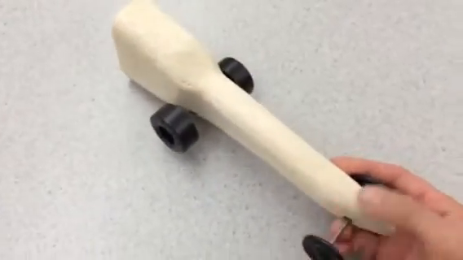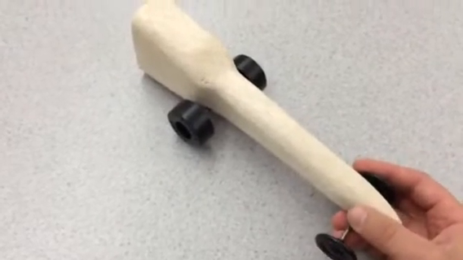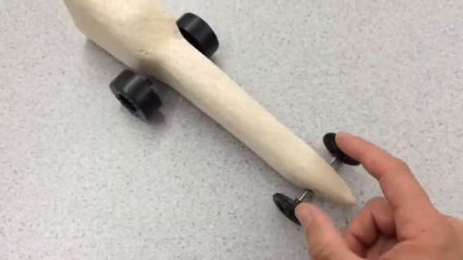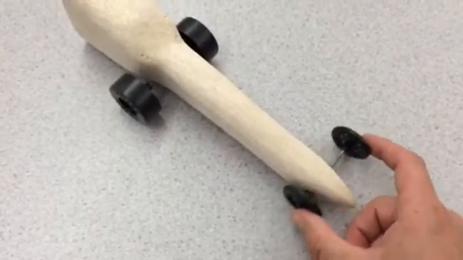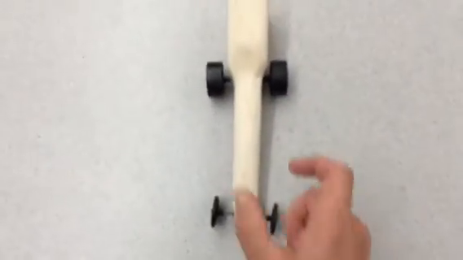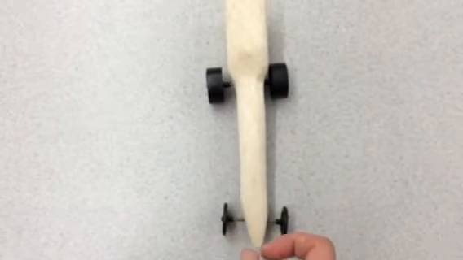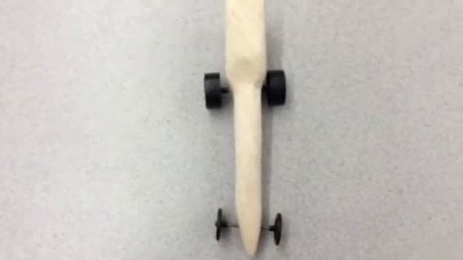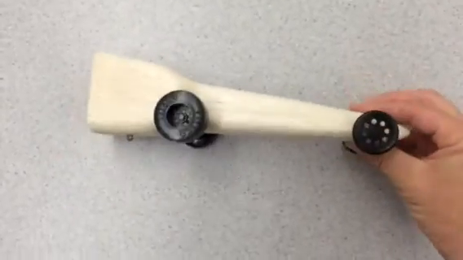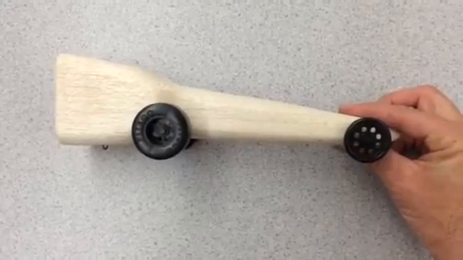Here's another. Okay, this one didn't get painted. Now we'll talk about keeping our cars wide at the axles because we don't want to end up with something like this. From the top, it starts narrowing right in here, comes down to almost a point. From the side, pretty good slope, straight down the top.